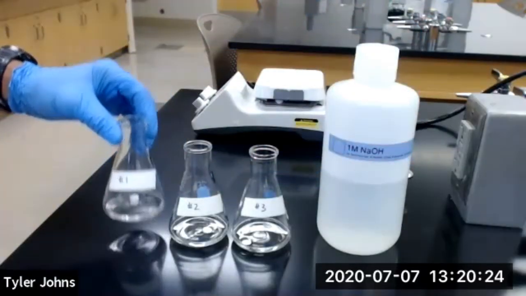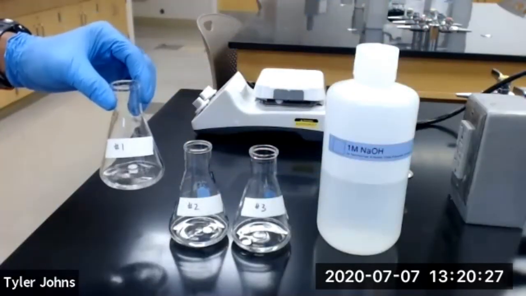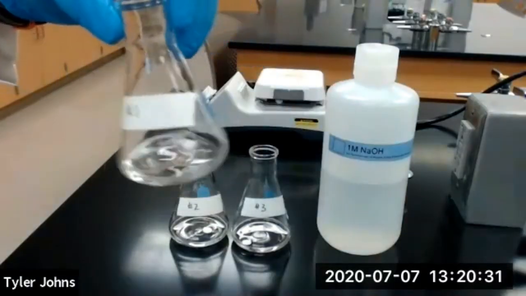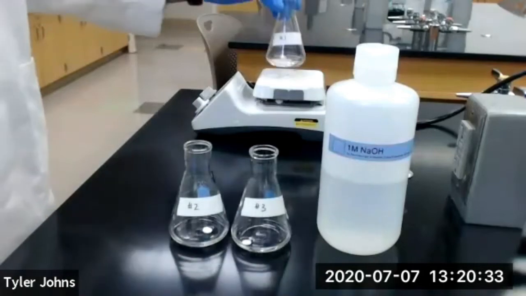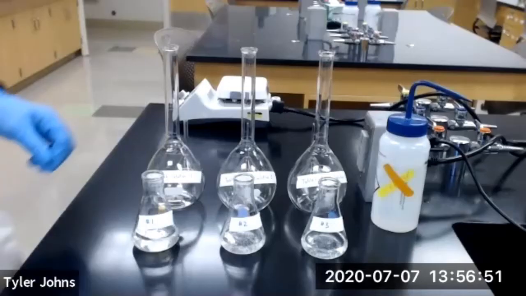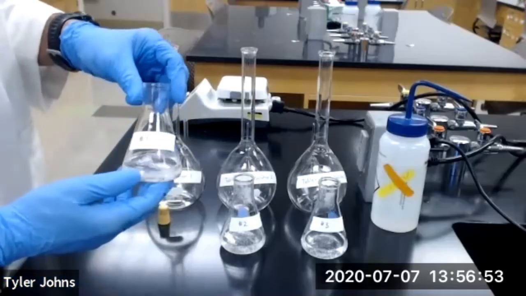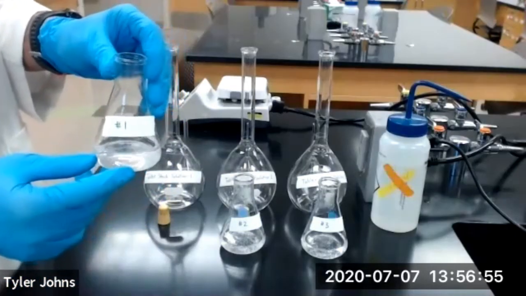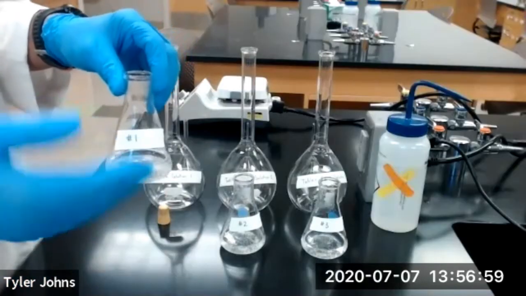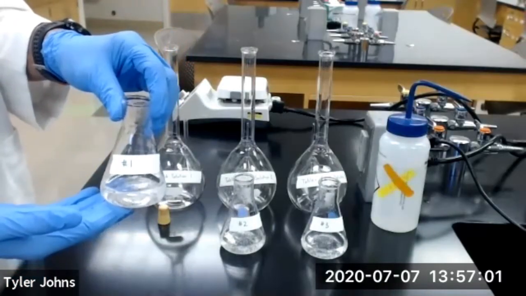And then we will heat our flask with the aspirin tablet and the 1 molar sodium hydroxide solution till we dissolve our aspirin tablet. Okay, so we've allowed our Erlenmeyer flask with our sodium hydroxide solution and the aspirin tablets to boil, and then we've cooled them back down to room temperature.